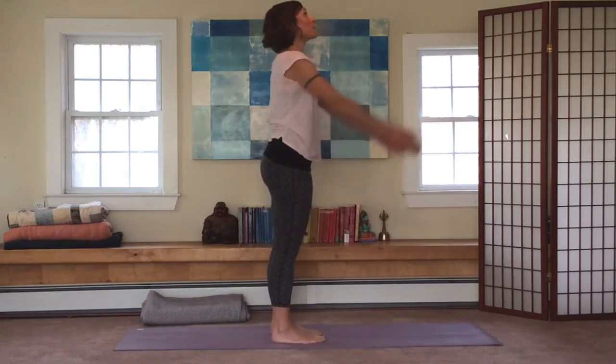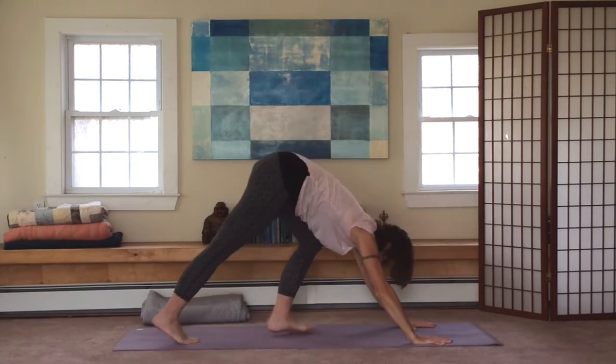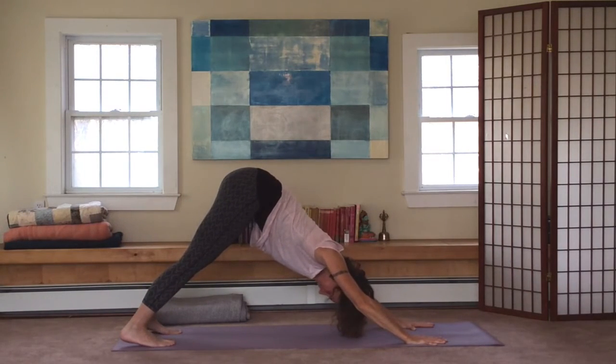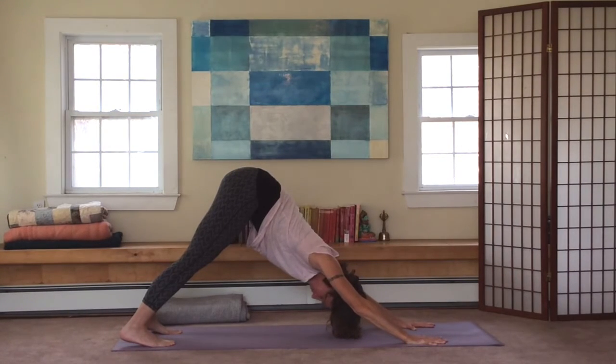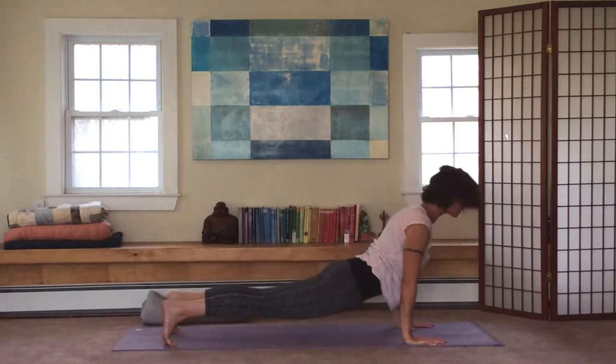Full deep breaths. Now once again, lifting the arms up. Exhaling, hinging forward, planting the hands and walking the feet back to downward facing dog or mountain pose. Inhaling and exhaling, come forward, lifting the chest.